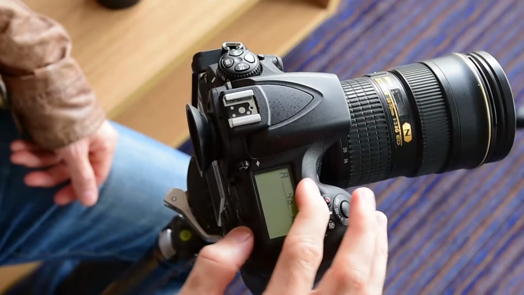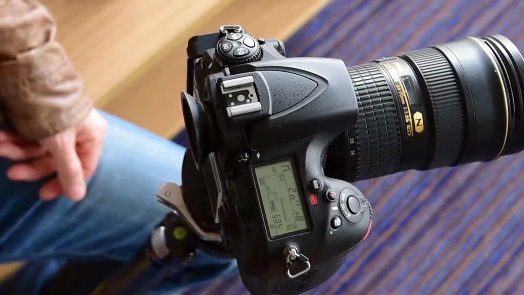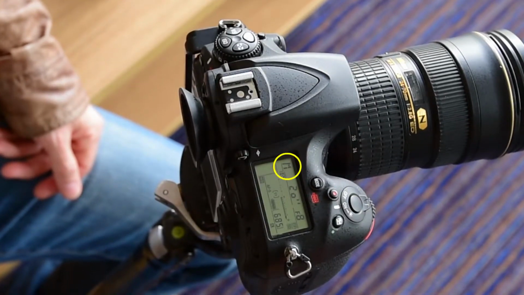The last mode to talk about is full manual mode, or M mode on the Nikon, and that allows me to have control over everything. The camera will do nothing for me. While M mode can be a little bit more advanced, we will be using it in this tutorial when we need precise control over everything, especially when we're doing timed exposures or long exposures in bulb mode.